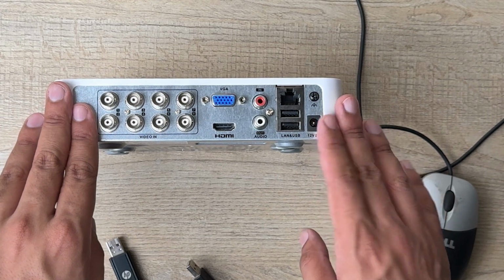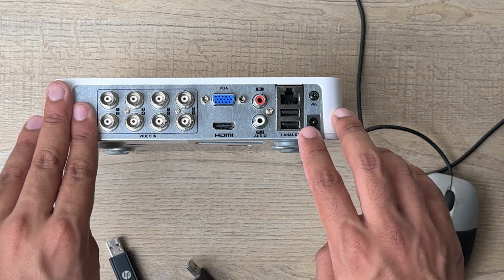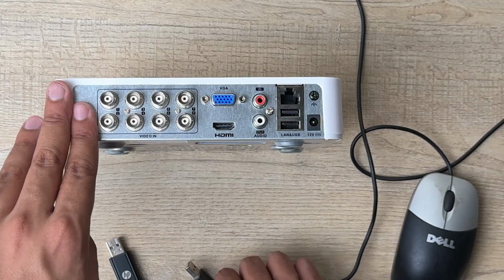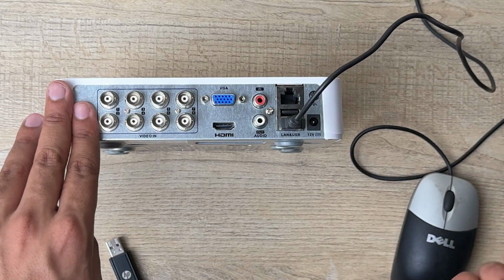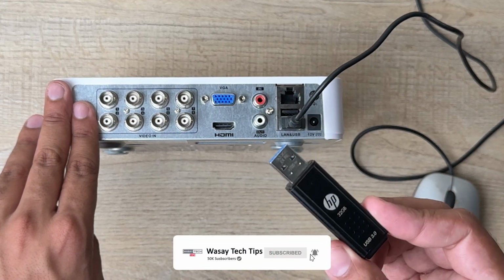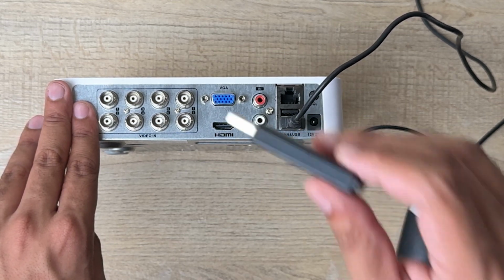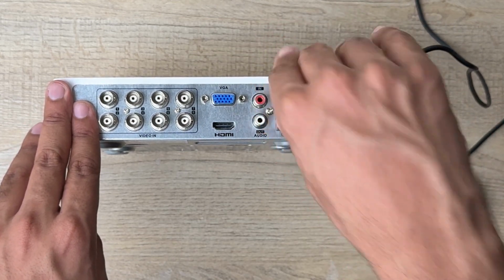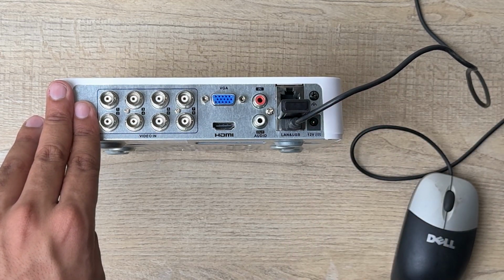Here is my Hikvision DVR, and on your DVR also most probably you're going to have two USB-A ports. On one of the ports we are going to connect our mouse so that we can navigate within the DVR, and on the second port we are going to connect our USB pen drive or external hard drive. Just make sure that it has enough storage. So we're going to connect it right here. After that I'm going to power my DVR and connect it with my TV.